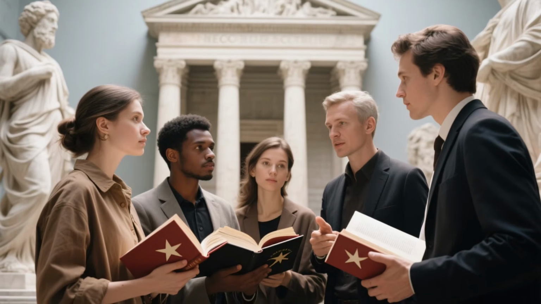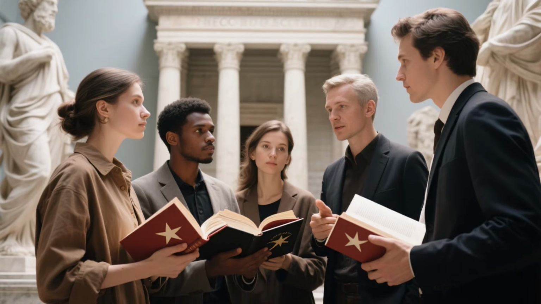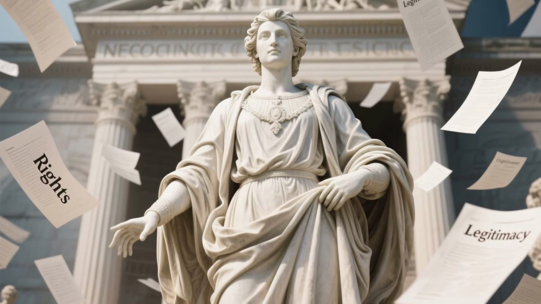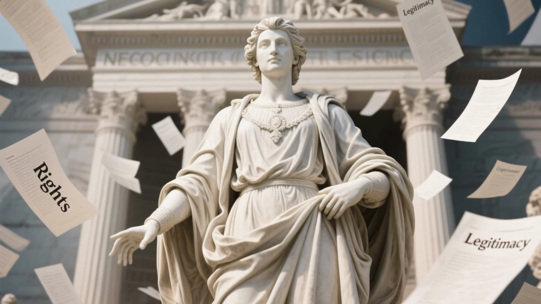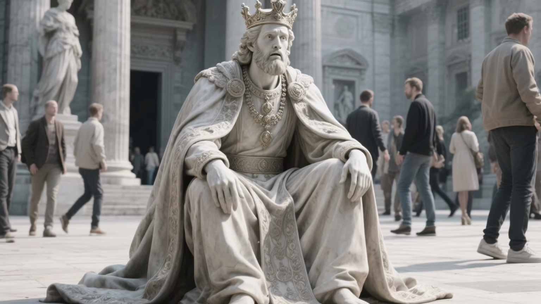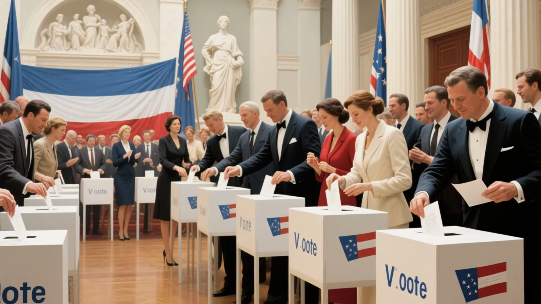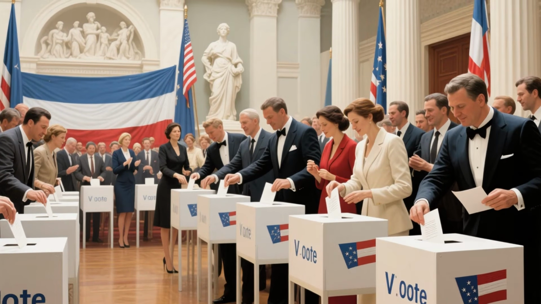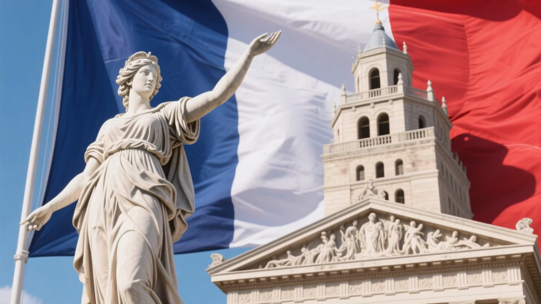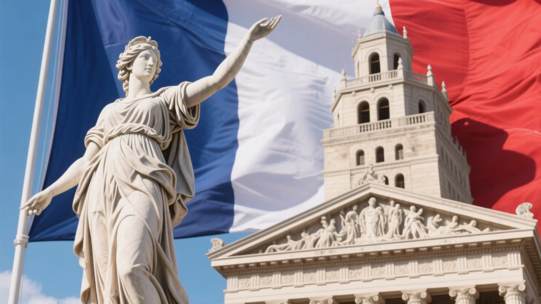Despite these contradictions, the revolution's long-term impact cannot be dismissed. It permanently changed how people conceived of authority, legitimacy, and rights. No king in Europe could ever again rule unquestioned by divine right. Every government thereafter would have to reckon with the idea that power comes from the consent of the governed. Certain images and institutions from the Revolution became enduring symbols of French identity.